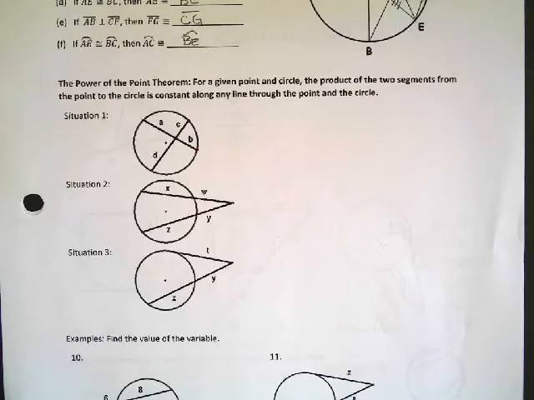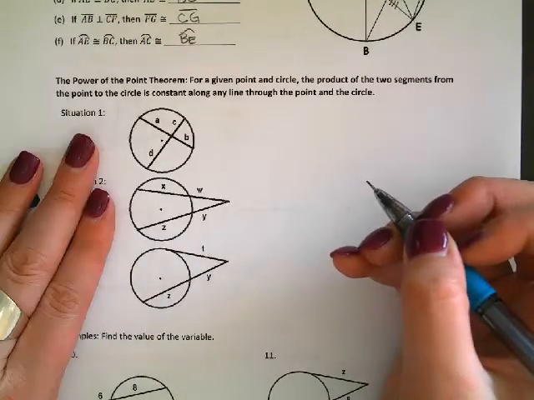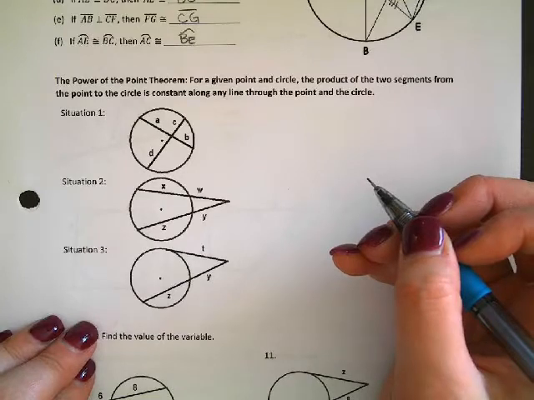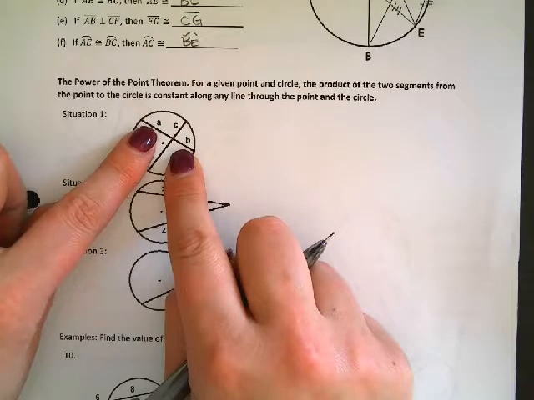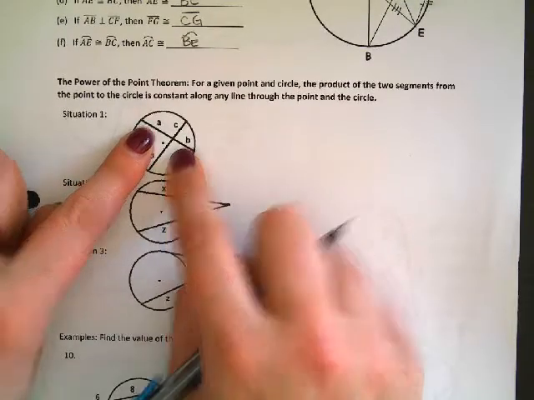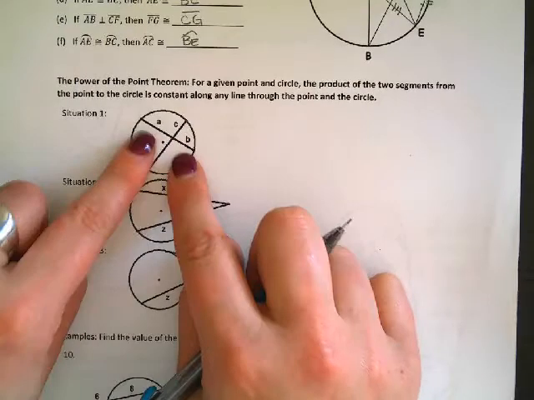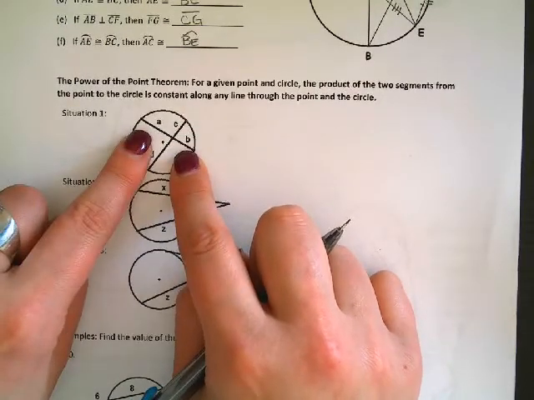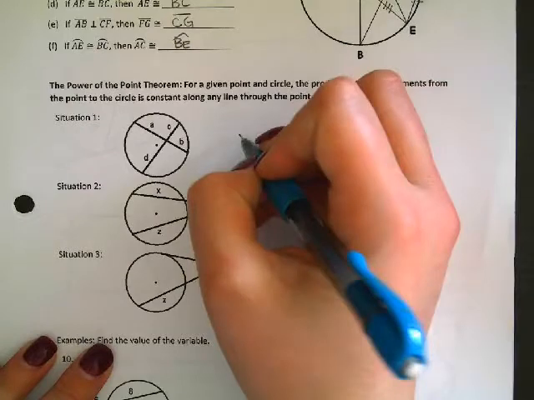So the next thing in our notes is the power of the point theorem. And you have to say it like that: the power of the point theorem. All right, so you have three situations. The first situation is A times B equals C times D. See how those are two different parts of the same segment? A times B equals C times D.